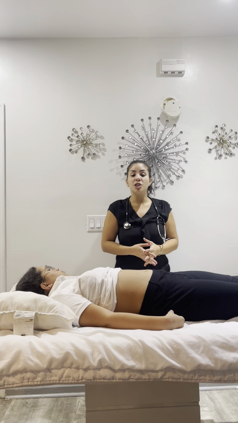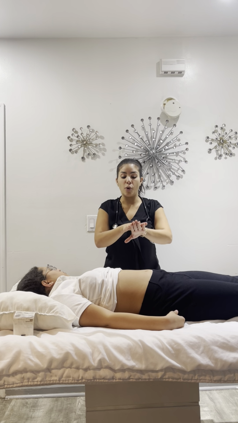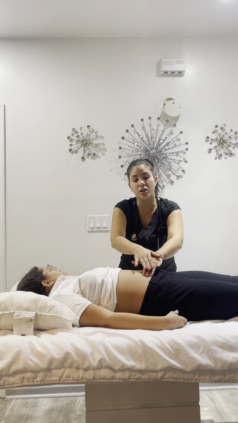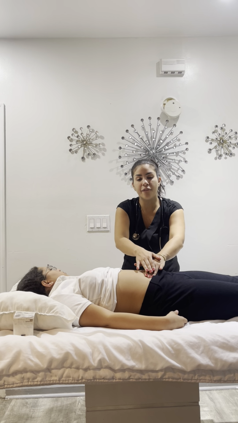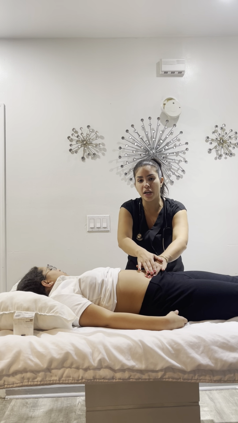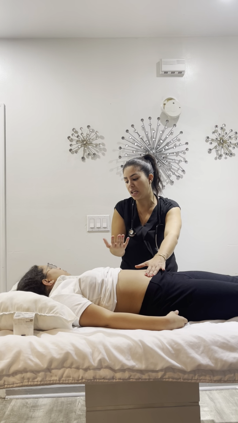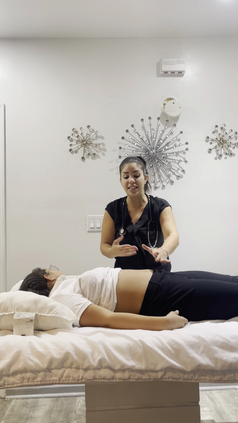Now we're gonna move on to deep palpation. So I'm gonna use both of my hands to basically just press down on her abdomen, and I'm looking for the structures of her organs, seeing if I find anything enlarged, any mass, any pain, any discomfort, any tenderness.